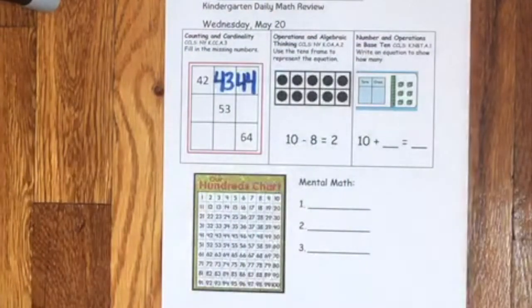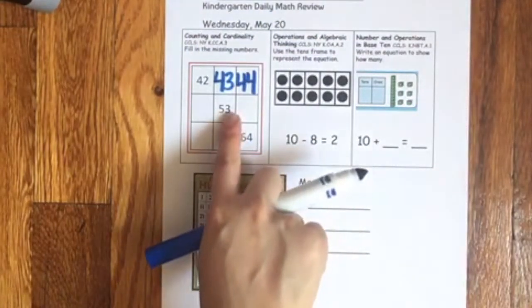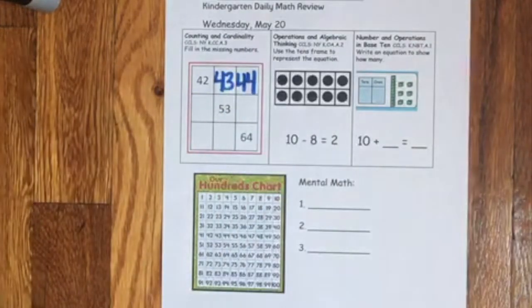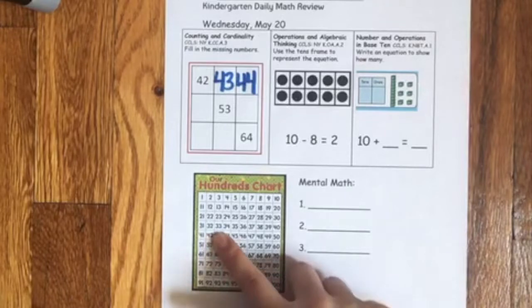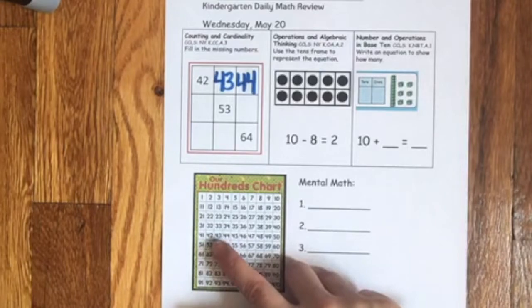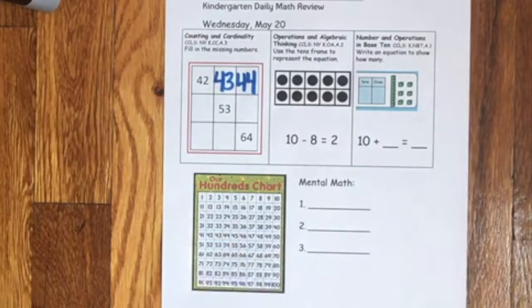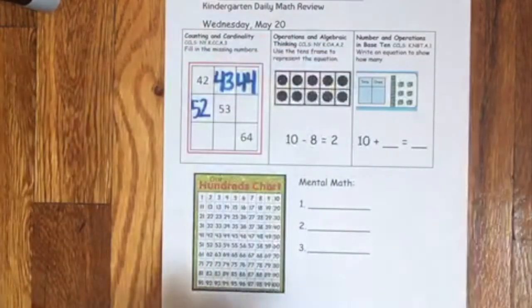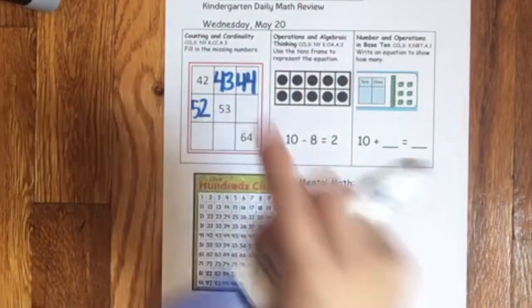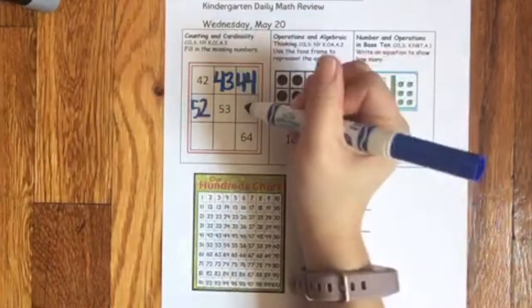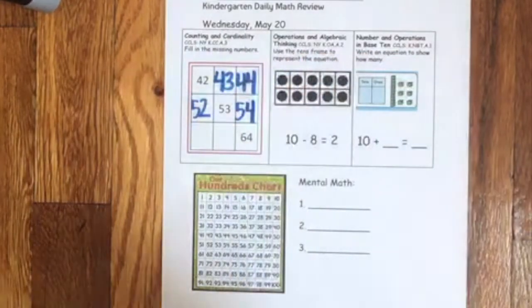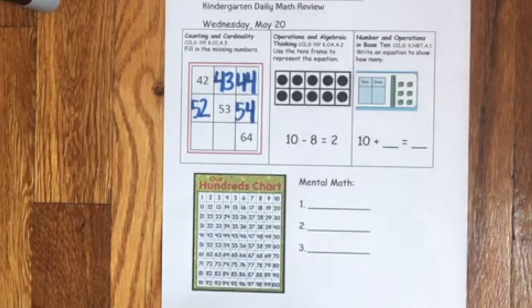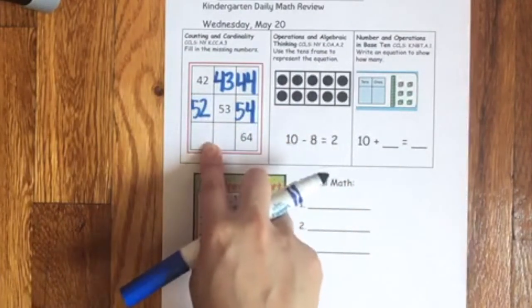Now here comes the tricky part. We see that we have 53, but we have a missing number here. We can still go back to our hundreds chart and we see 42, and we can move one down, which is 10 more. So 10 more than 42 is, right, 52. Then we have 52, 53, and what's next? 54.